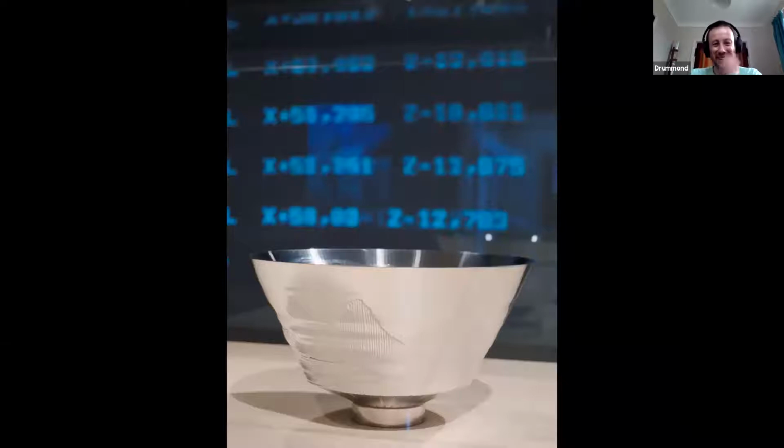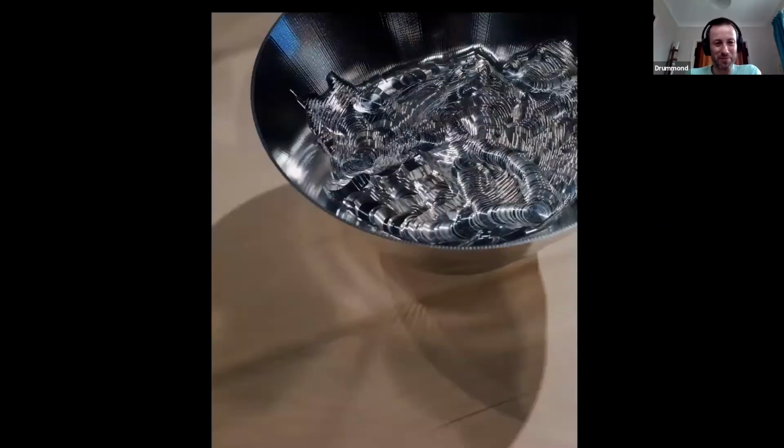Obviously extremely challenging to polish. I had to polish this all with cotton buds by hand, which wasn't fun. And you can see some other pictures of them here.